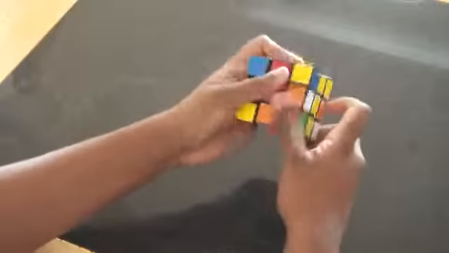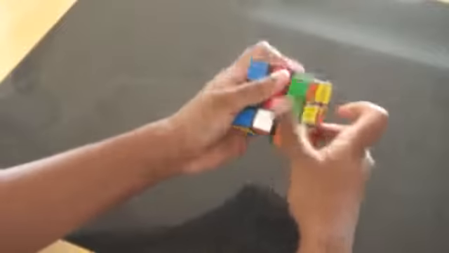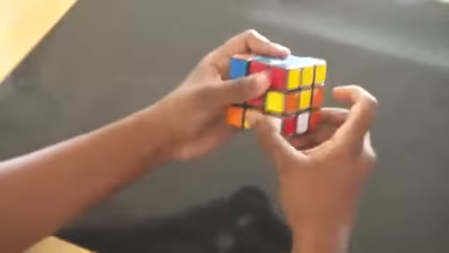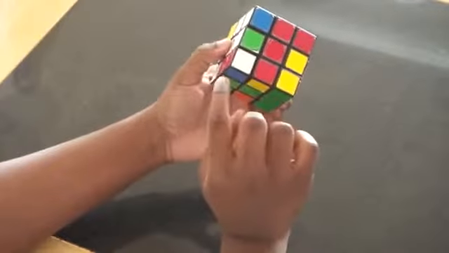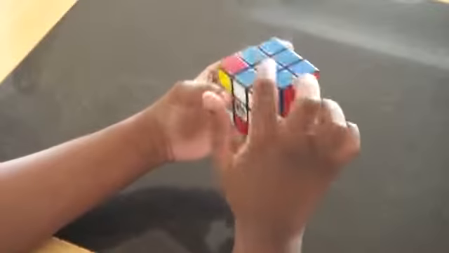Right inverted, down inverted, right down, repeated until the corner is in place. What color is this? This is blue, red, white. Let's look for the blue, red, white. Here it is. Blue, red, white, blue, red, white.